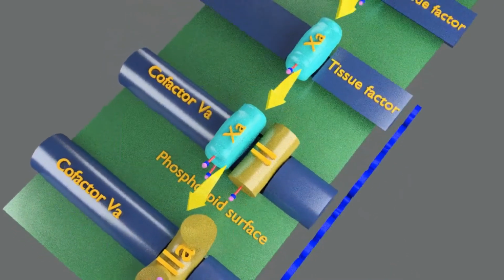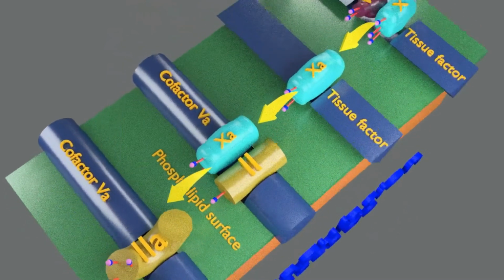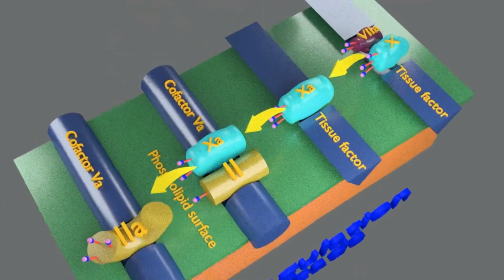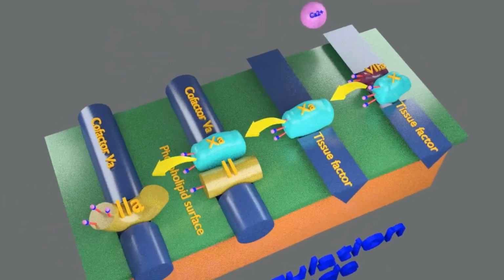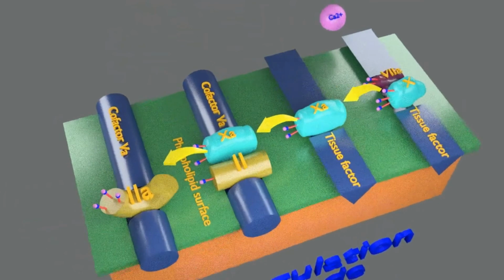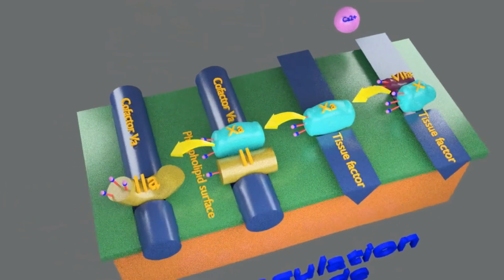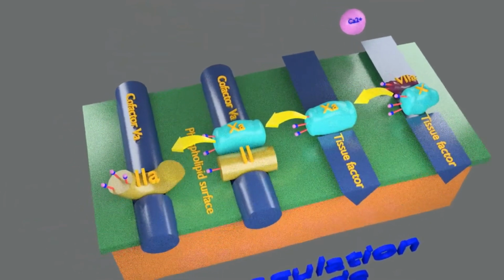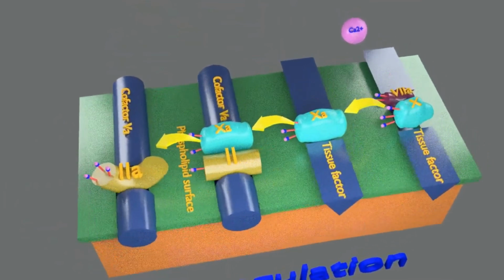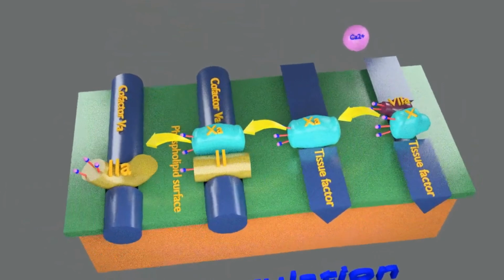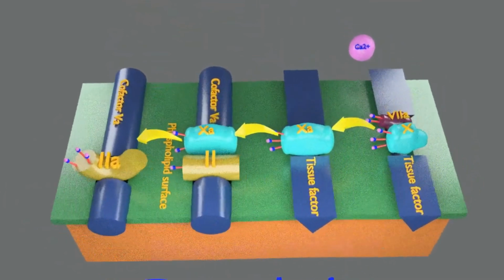Now the final step of the coagulation cascade is the conversion of fibrinogen into fibrin by thrombin, which has not been shown in this video. Fibrin then builds the mesh. Once fibrin is activated, it sticks to each other in the presence of factor 13. This ends the coagulation cascade.